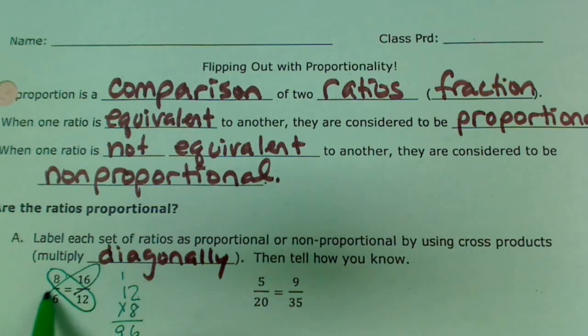Then I'm going to multiply the opposite way. So 16 times 6. 6 times 6 is 36. 6 times 1 is 6 plus 3 is 96. Since 96 is equal to 96, we know that these two ratios are proportional. So we're going to go ahead and write proportional there.